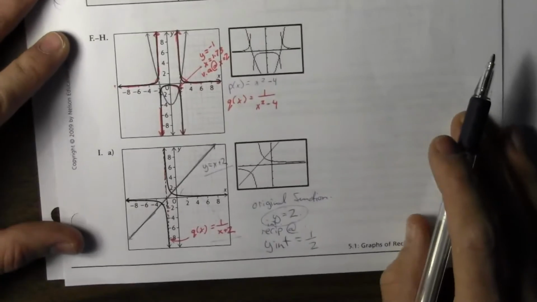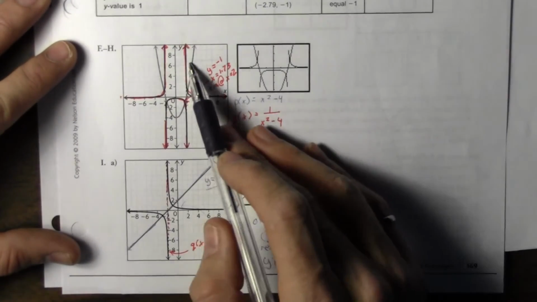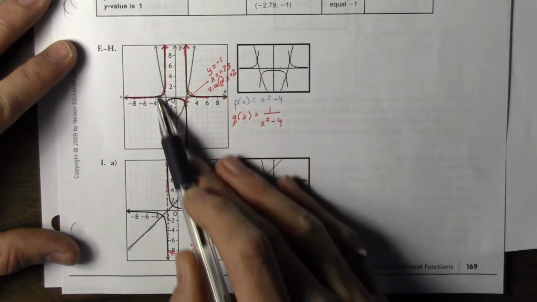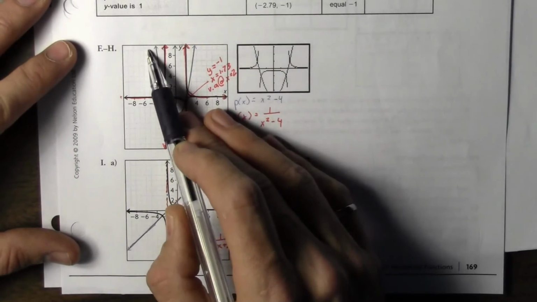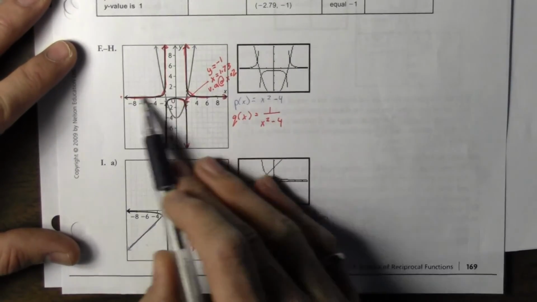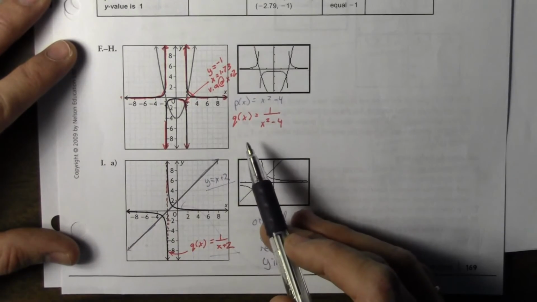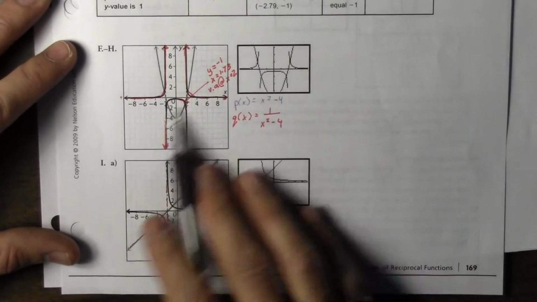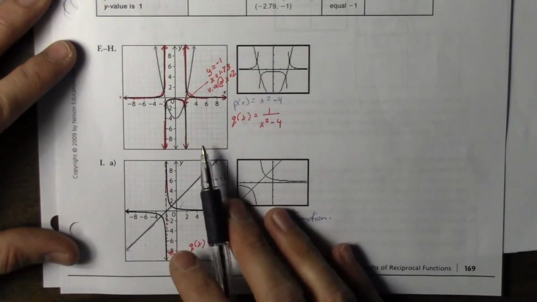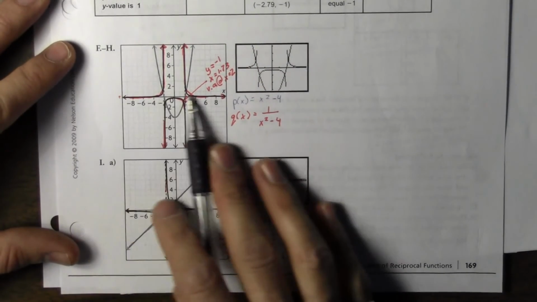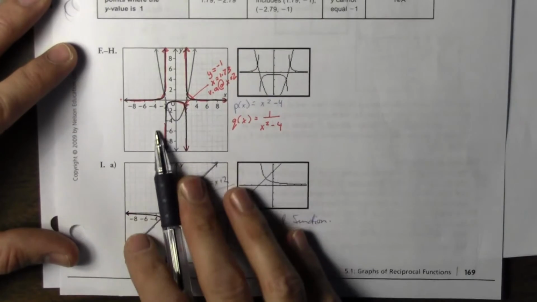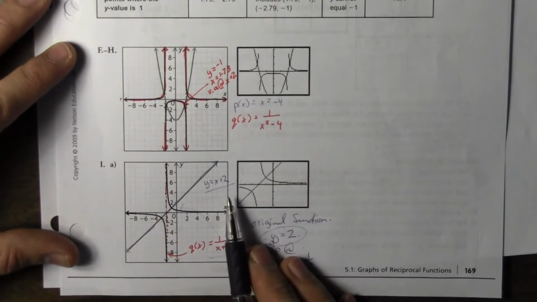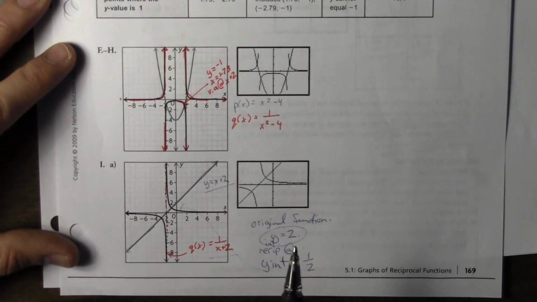So on a graph, wherever the original function, which is this parabola, is above the x-axis, that's where the reciprocal function has to be, above the x-axis. When you go to draw these, there are going to be so many indications whether you made a mistake or not. That's a big one. I can easily just look at a graph and make sure they're all on the same side of the x-axis to make sure that you've drawn it correctly. Joseph?